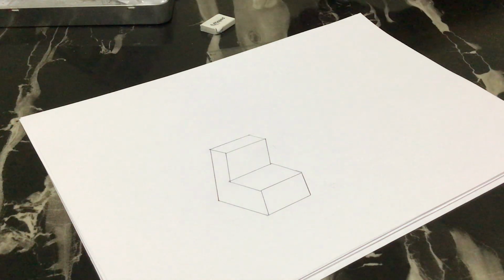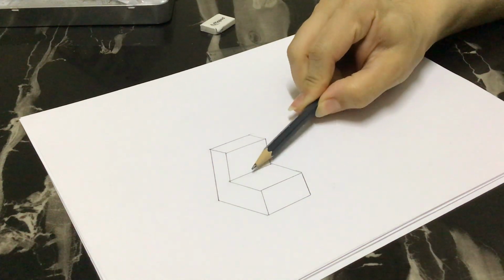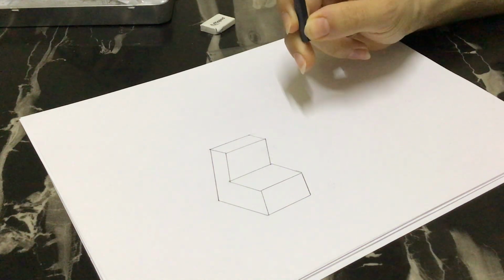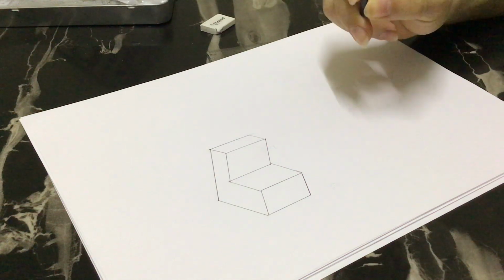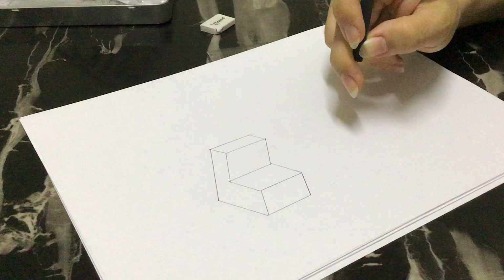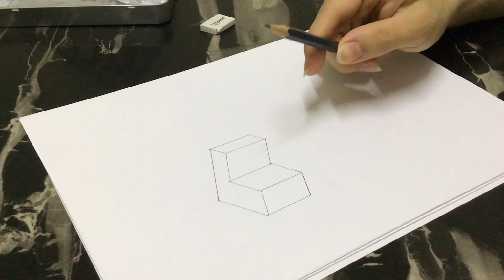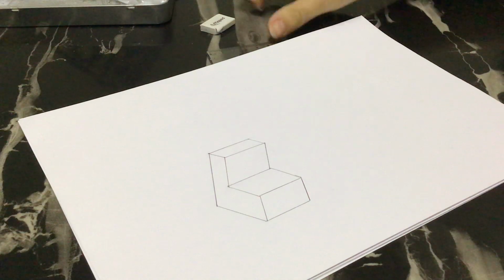Hi, good morning. We are going to learn how to draw this drawing using a freehand sketch, or we call it a freehand pictorial sketch with good proportion. Remember to use the 5 steps given in the module. So what would be the first step?